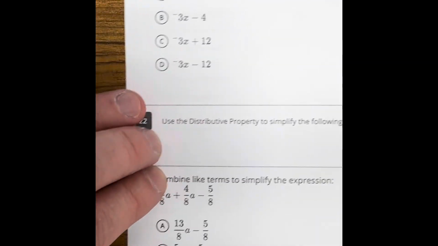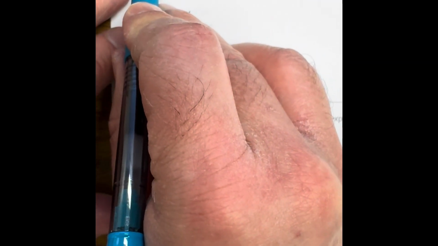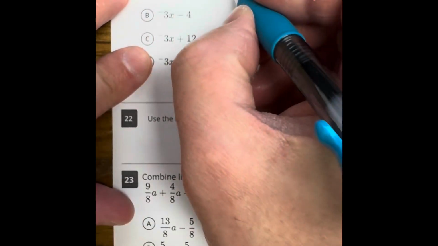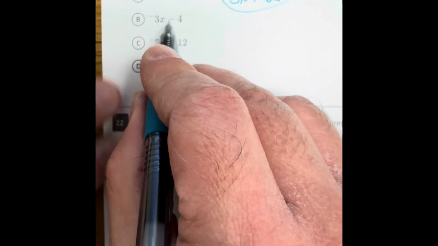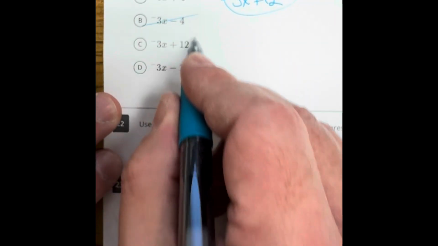21. Oh, that's a negative 3. I don't know why the negative's up there like that. So let's distribute. Negative 3 times x is negative 3x. Negative 3 times negative 4. Be careful because some of you are still making this mistake. Negative 3 times negative 4, boys and girls, is positive 12. Okay?